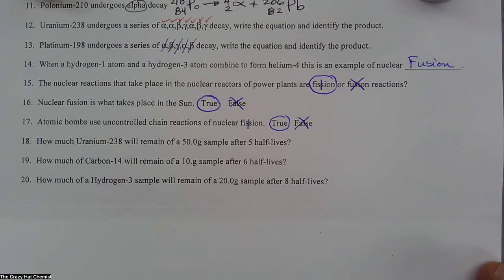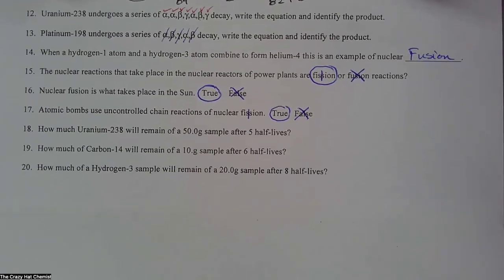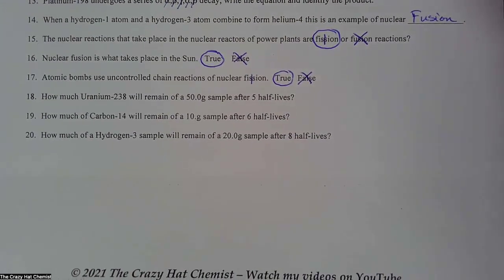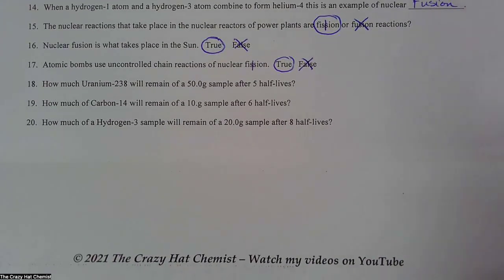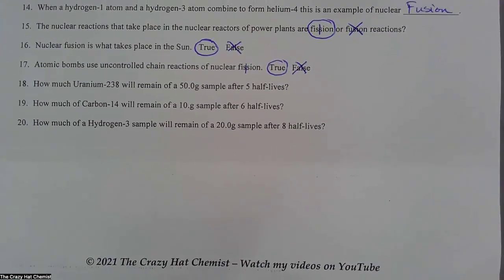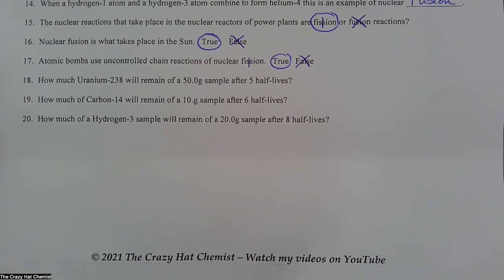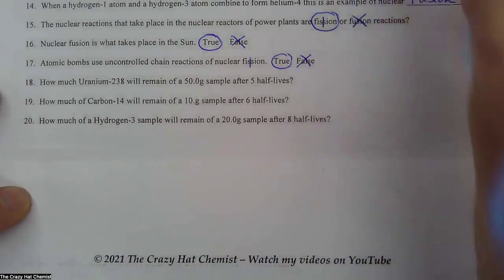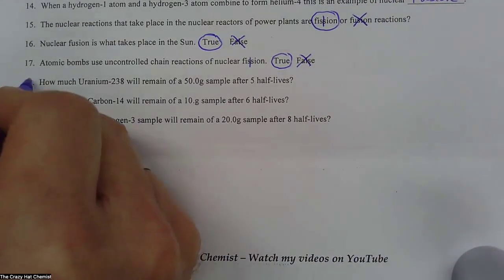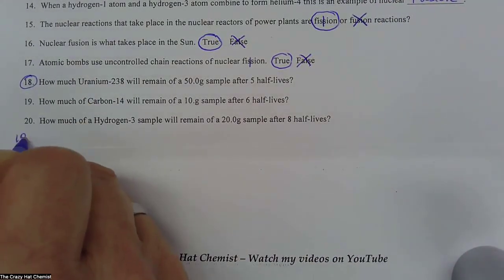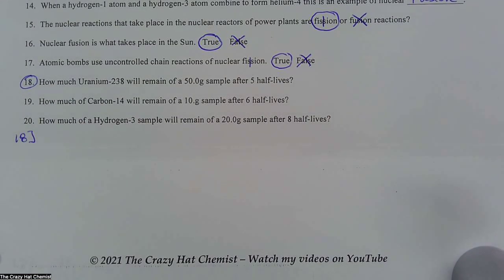All right, so what we need to do is scroll this worksheet on up so that we see more of this bottom section here so that we have more space to write out the rest of these problems. So we're going to do problems 18, 19, and 20. Here is problem number 18. I'm going to do that in this space. It says how much uranium-238 will remain of a 50-gram sample after 5 half-lives.